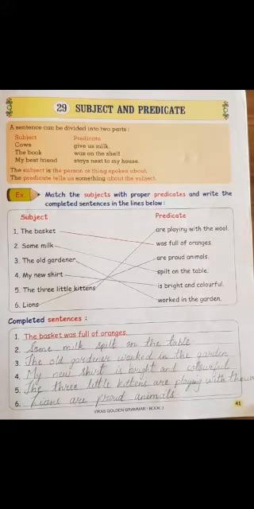Now, let us go to the exercise on page number 41 of your grammar textbook. I will explain it here now and read all the sentences to you, and then after watching this video, you will take the help of this photo. I will send you the photo, and then you will complete it in your textbook. Okay. Lesson 29, Subject and Predicate.